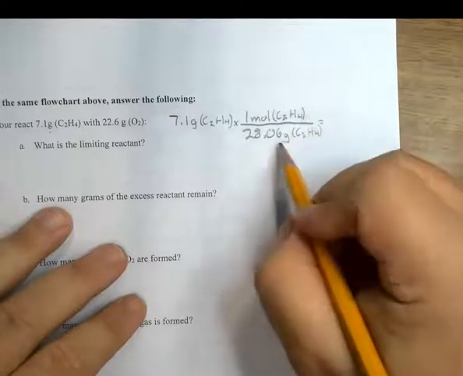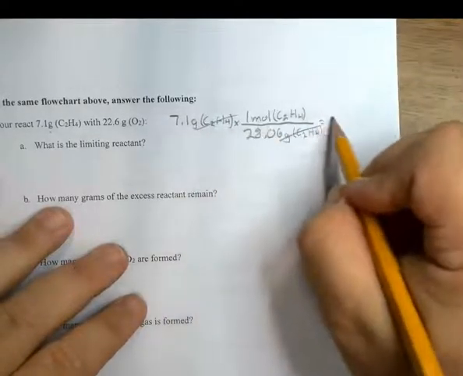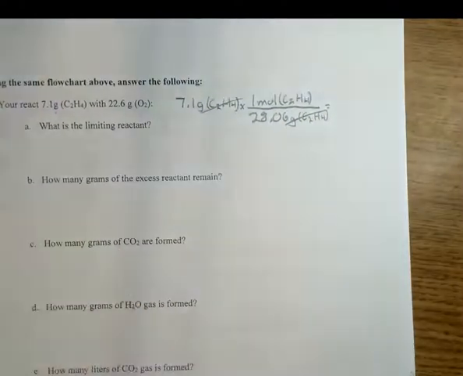Grams of C2H4 cancels, and you end up with moles by dividing 7.1 by 28.06, and it's 0.25.